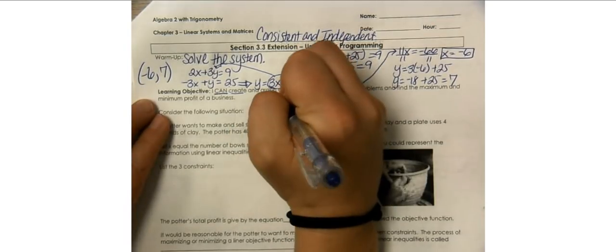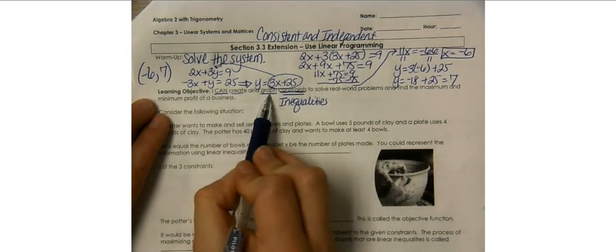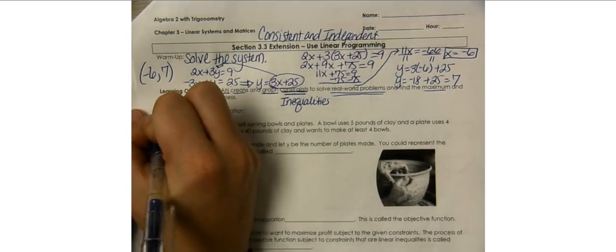So our learning objectives for using linear programming is for you to be able to say, I can create and graph constraints, which are going to be inequalities. I can create and graph constraints to solve real-world problems and find the maximum and minimum profit of a business.